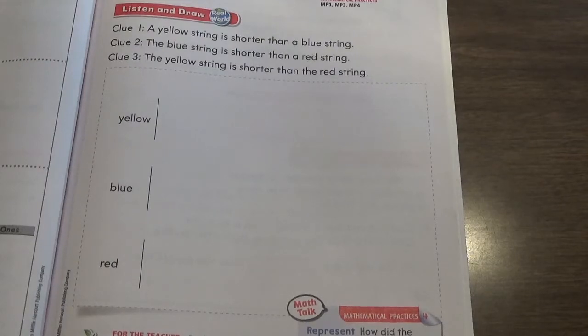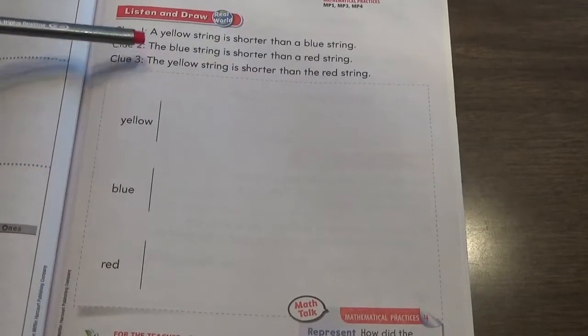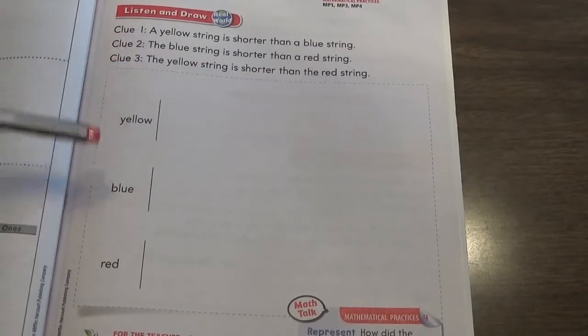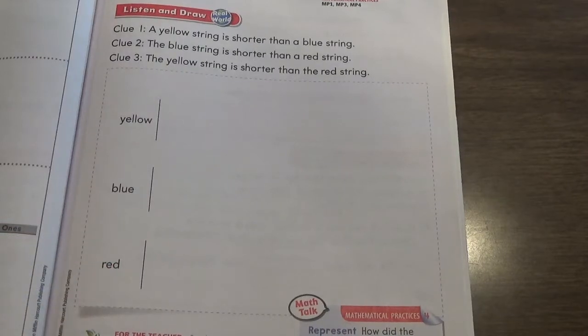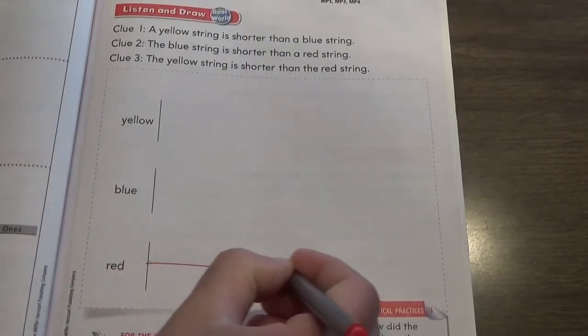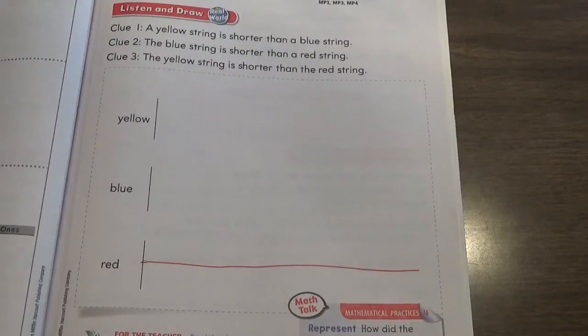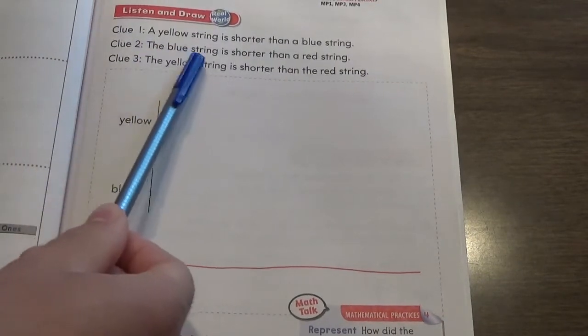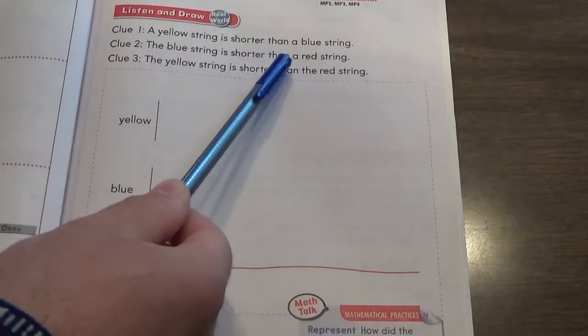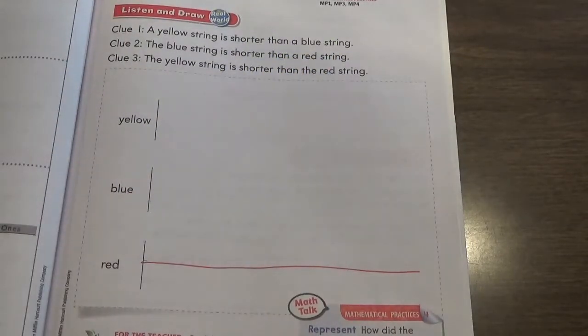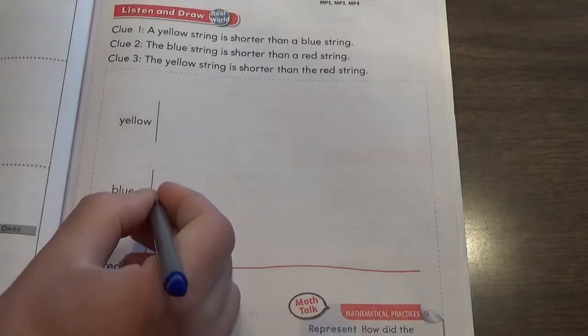Okay, so let's first start by thinking about what is going to be the longest. So it looks like both the blue and the yellow string are shorter than the red string. So let's make that one the longest. Then we see the blue string is shorter than a red string.